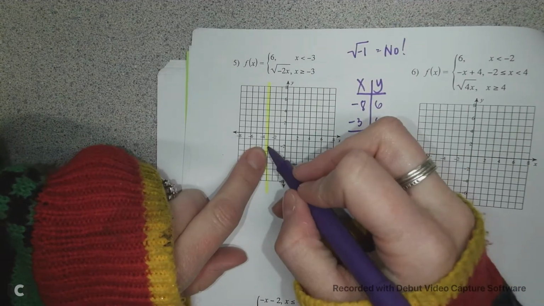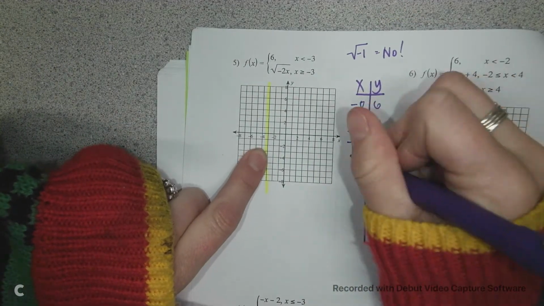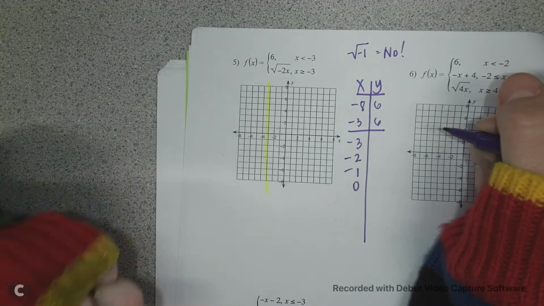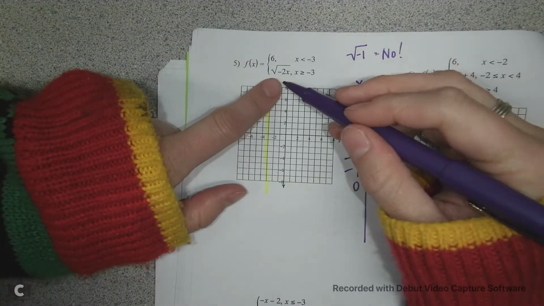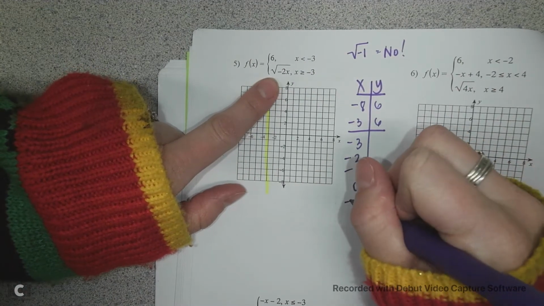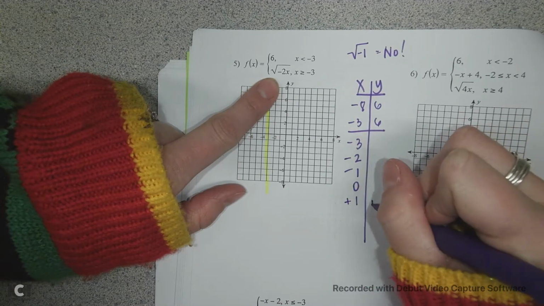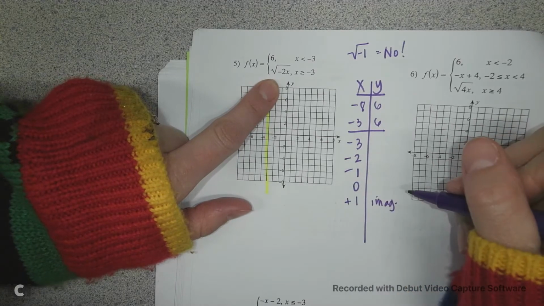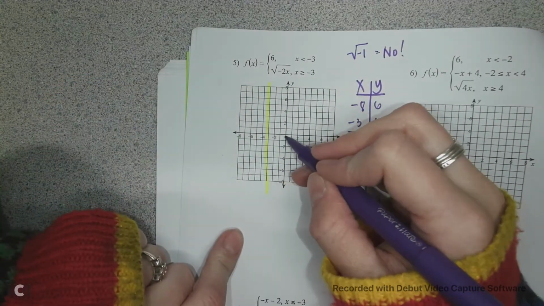Well, I only have a few numbers between -3 and 0, so I'm just going to pick all of them. -3, -2, -1, 0. Now here's the problem. Once I put 1 in here, I have 1 times -2, which is imaginary. Oops. So this is not going to work. None of the positive numbers. So this graph is only going to go like here.